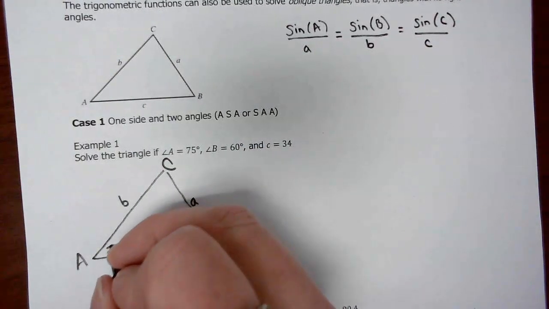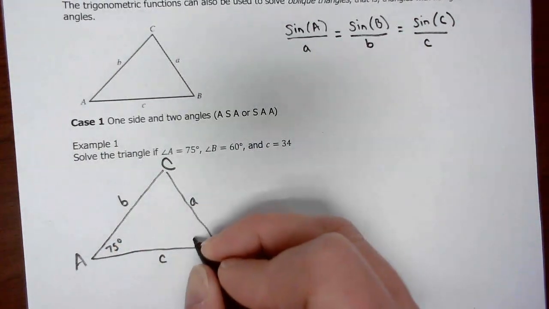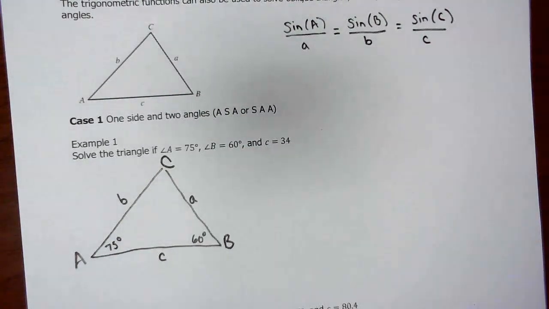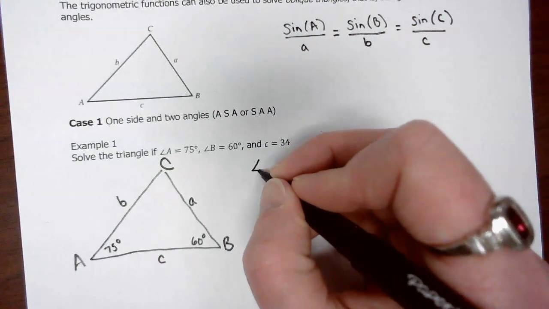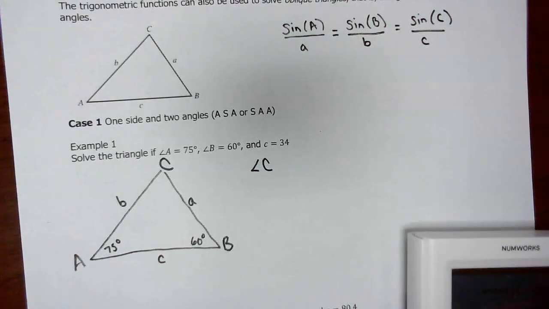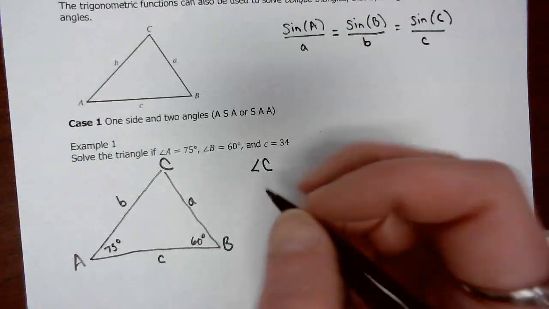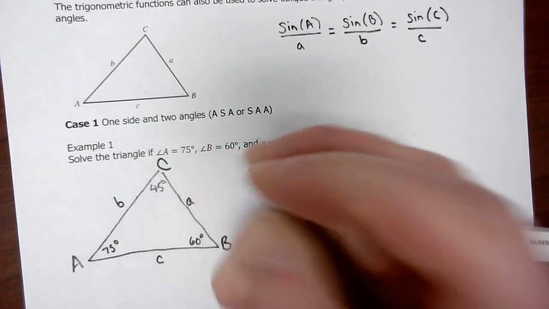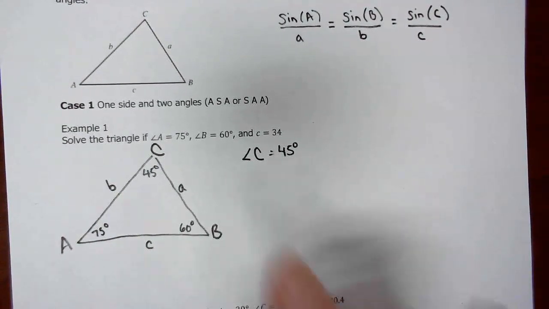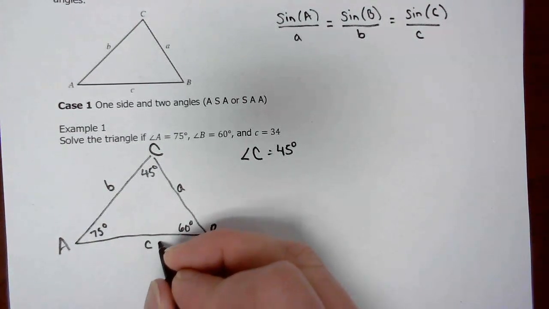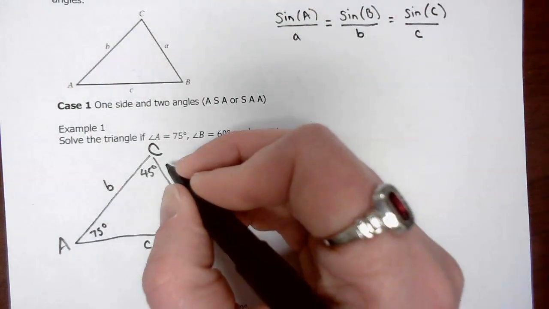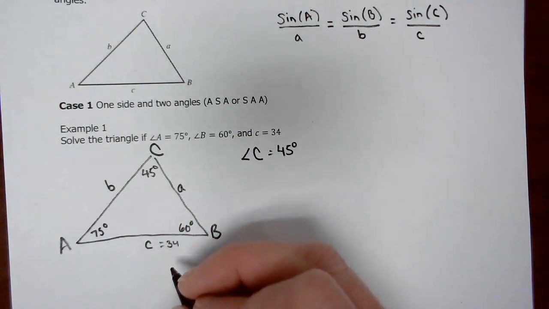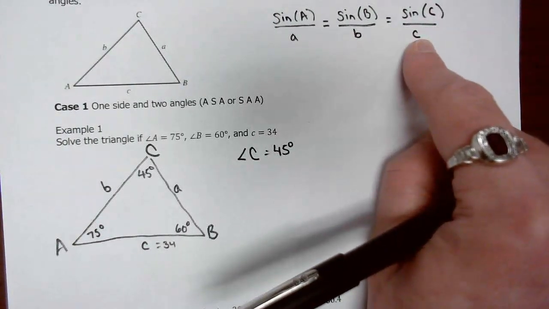Angle A is 75 degrees. Angle B is 60. I bet we could find angle C. Angle C would be 180 minus 75 minus 60. It would be 45 degrees. So I also know that side c is 34. So I know angle C and side c.